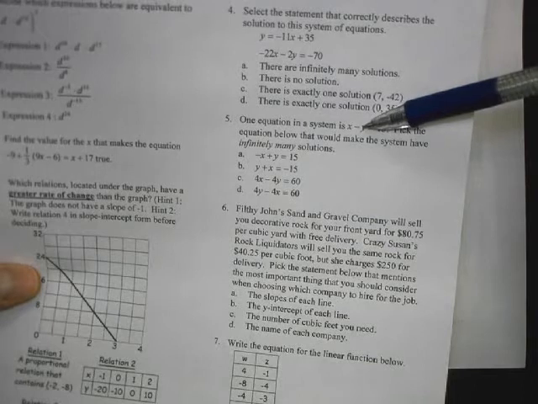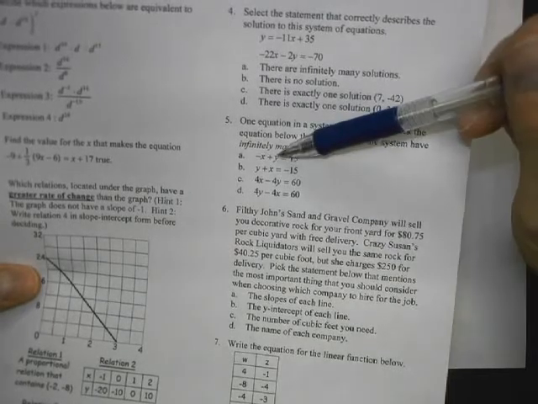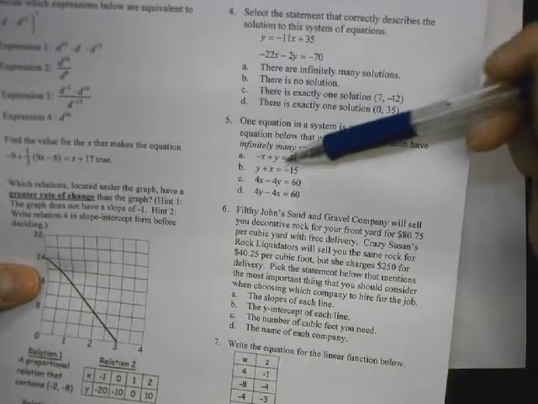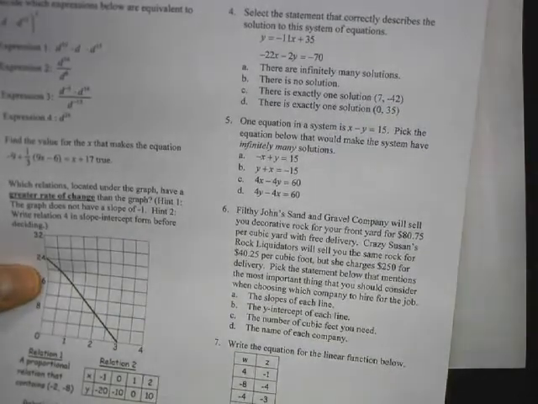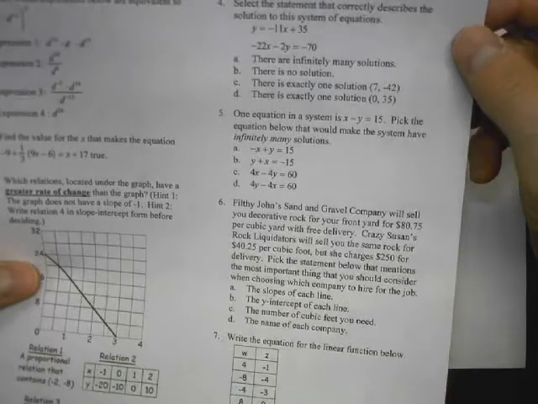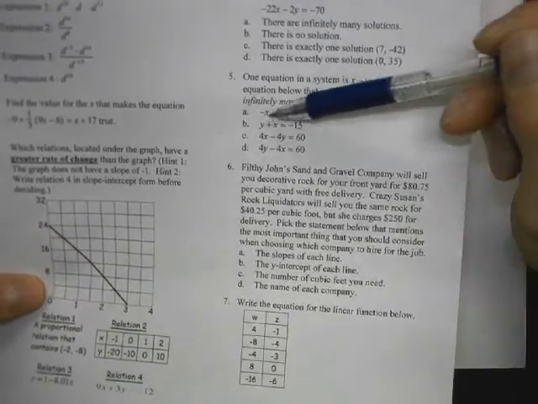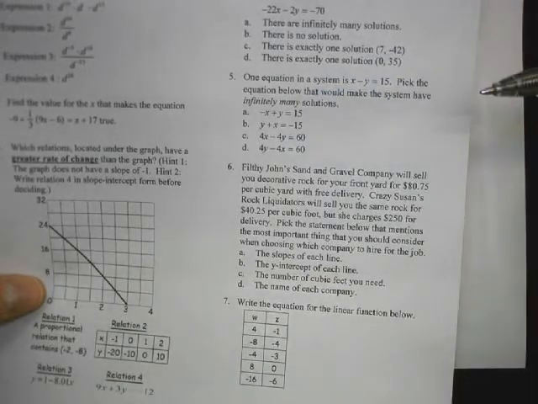Negative y times negative 1 is positive y, true. Positive 15 times negative 1 is not positive 15, so A doesn't work. A will not make infinitely many solutions. Okay, let's take a look at B. For B, be careful because I switched the order trying to trick you. Don't let me trick you.